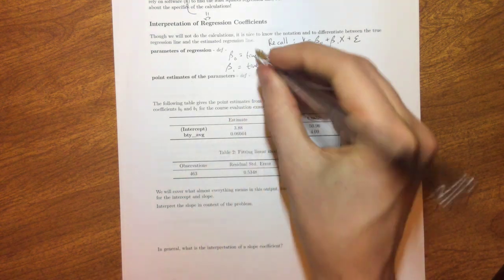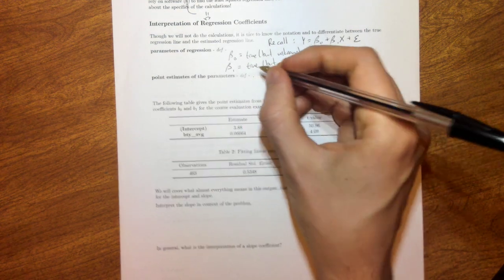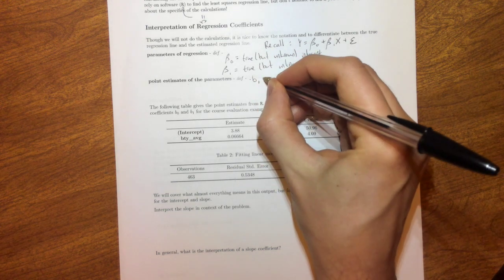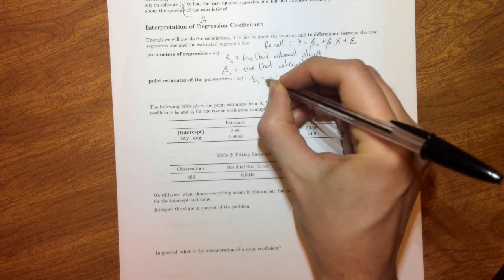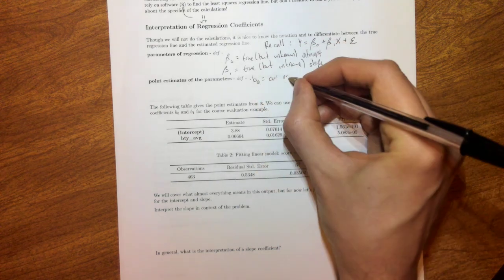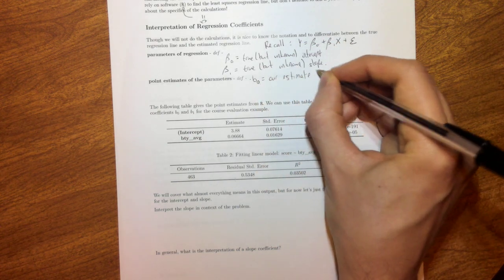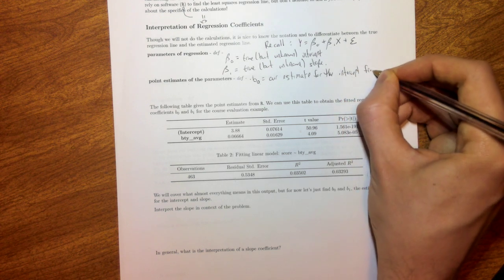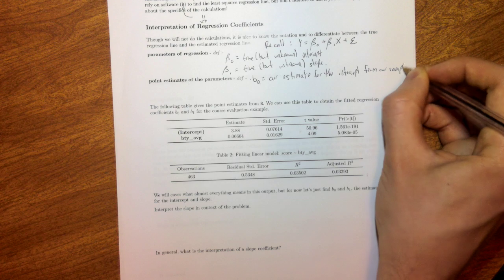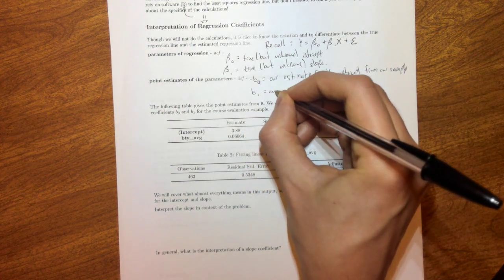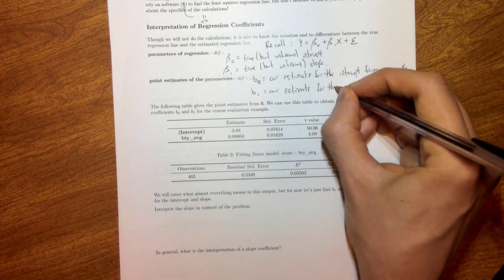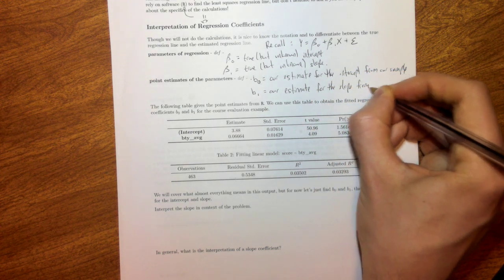In contrast, after we use our sample, we can find our best fitted slope and intercept from our data. We're denoting those as a little b0, which is our estimate for the intercept from our sample, and we also have an estimated slope, b1, our estimate for the slope from our sample.